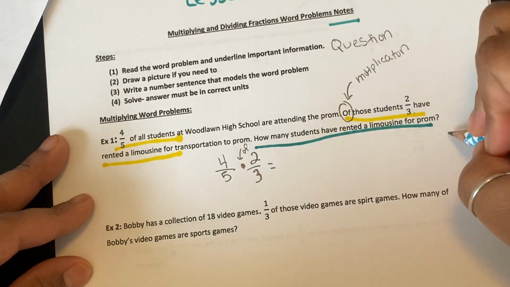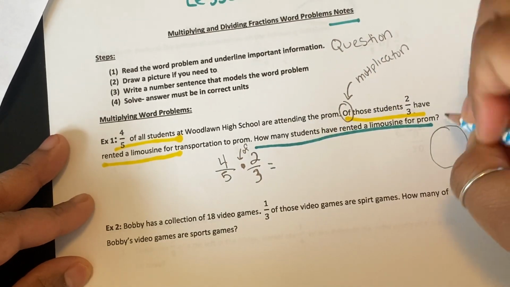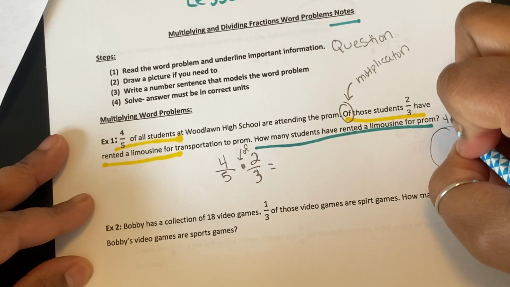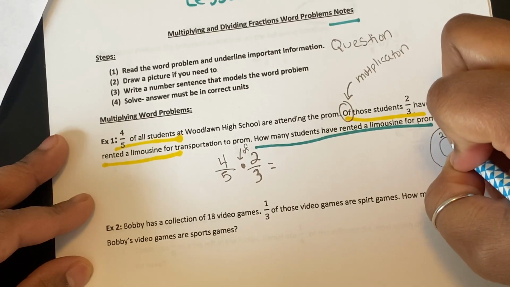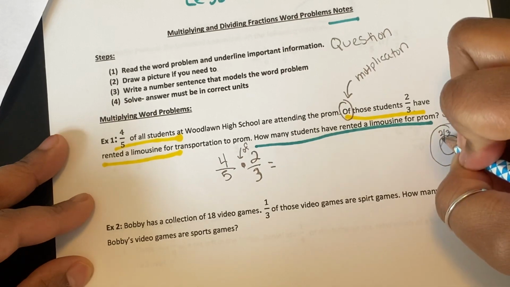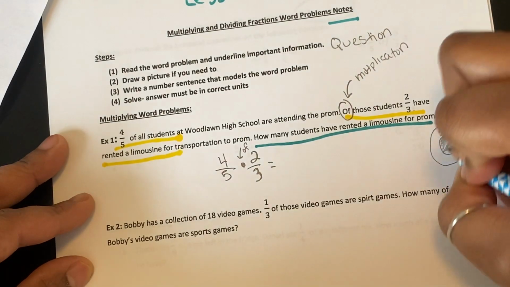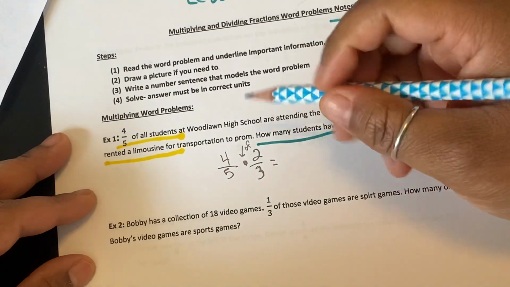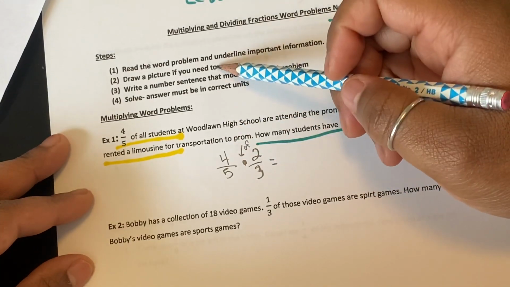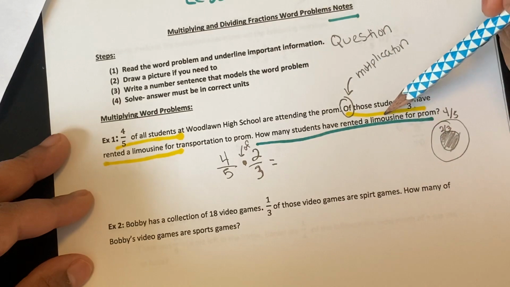Okay, you could have written a picture like this and say this is 4/5, and then say this is 2/3 of 4/5. We want to know how much is this? Who rented the limousine? Okay, how many kids rented the limousine? Well, we write our number sentence based off the information.